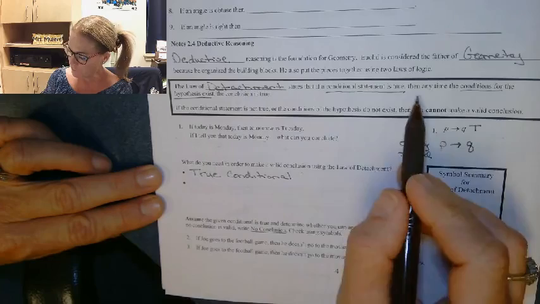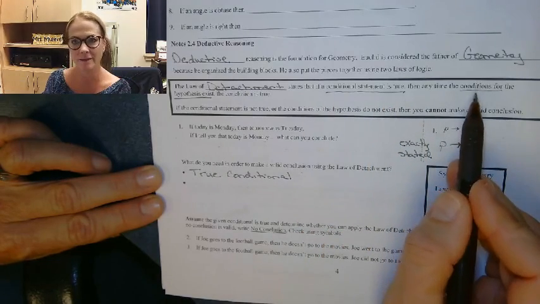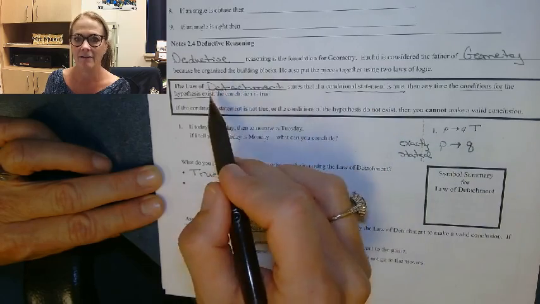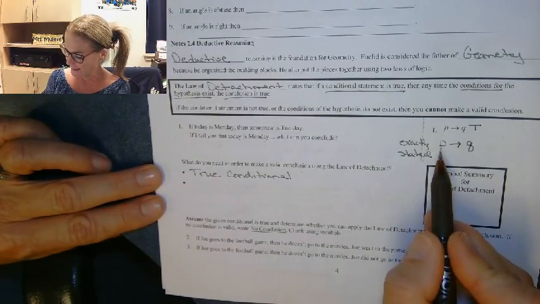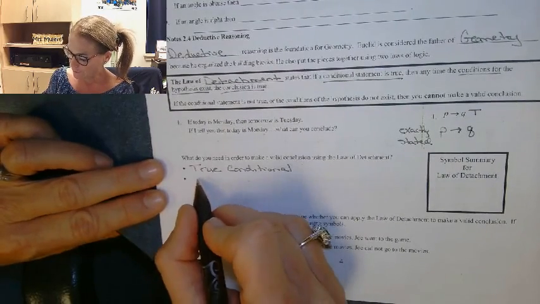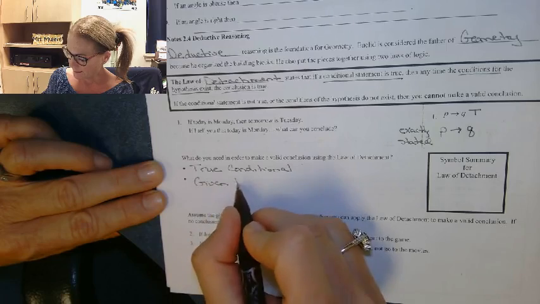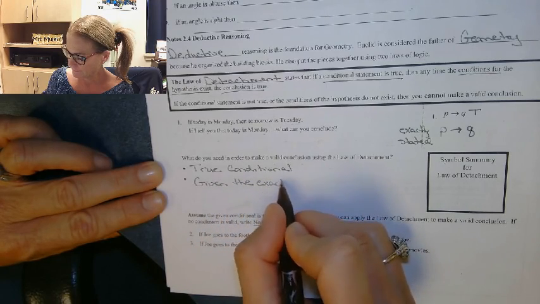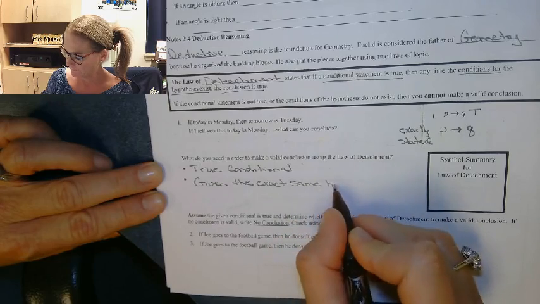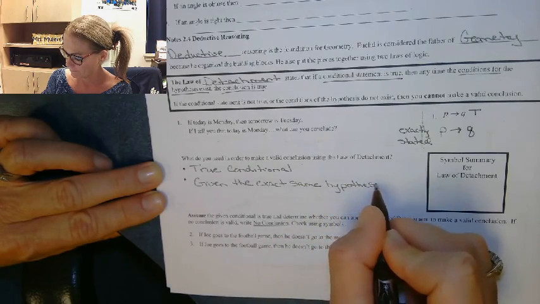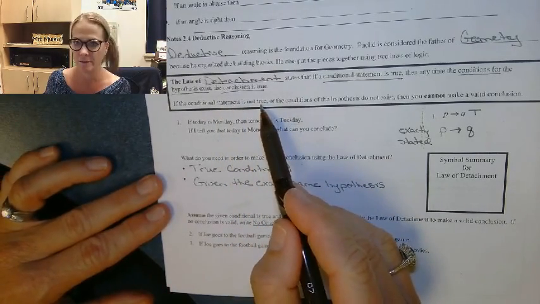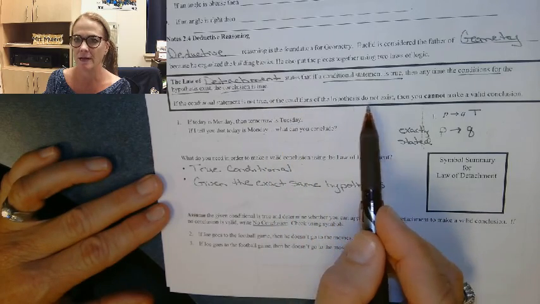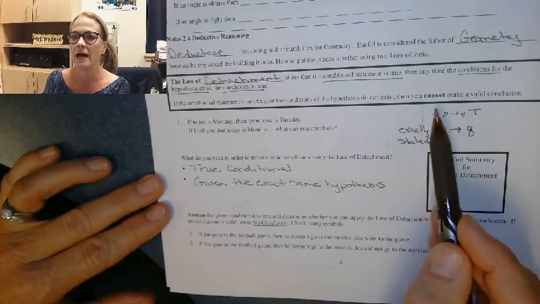All right, so if you have a true conditional and you're presented with the conditions again, the conditions of the hypothesis, then you can conclude that the conclusion will be true. All right, it has to be exactly stated. So you have to have a true conditional, and then you have to be given the exact same hypothesis. And then you can make your conclusion. So if the conditional statement is not true, then you can't make a conclusion. If the conditions of the hypothesis do not exist, you cannot make a conclusion. It has to be exactly.